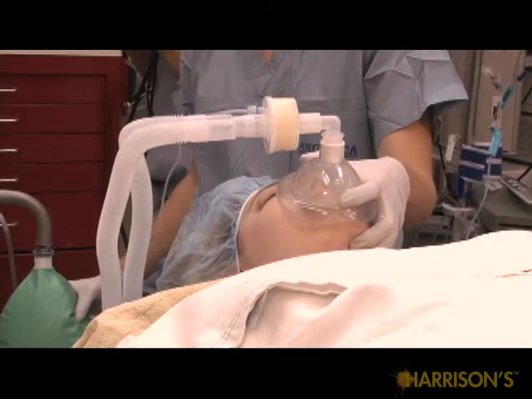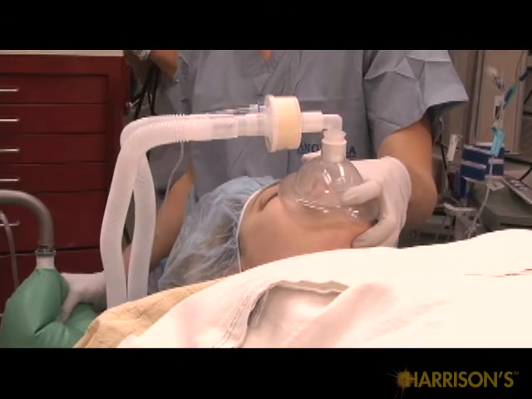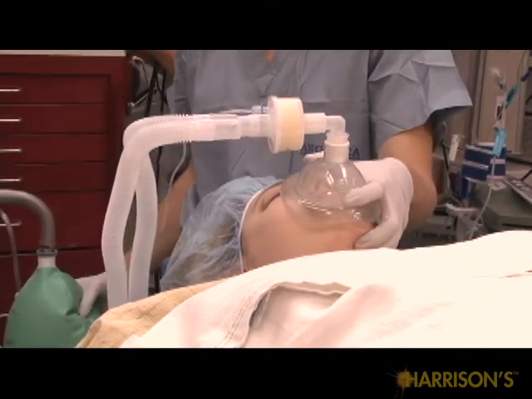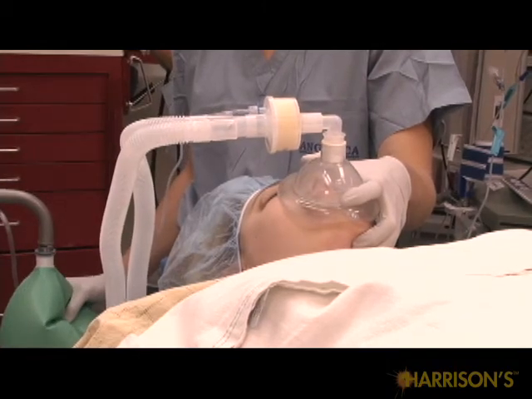Assess the adequacy of mask ventilation by chest rise, breath sounds, tidal volumes, and capnography. If you are unable to ventilate, it is important to immediately call for help and to prepare for insertion of a laryngeal mask airway, or LMA.